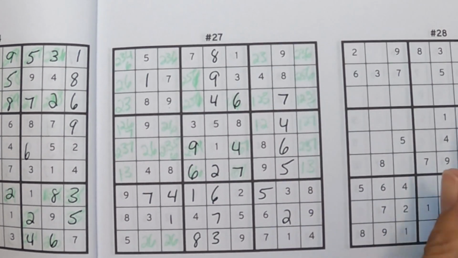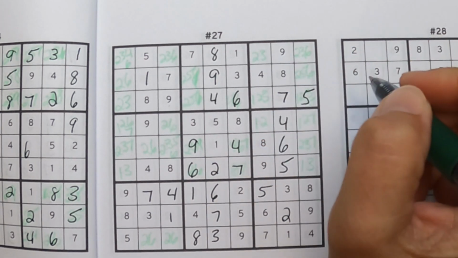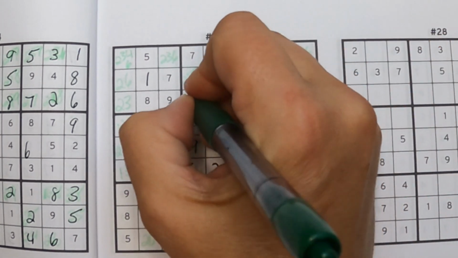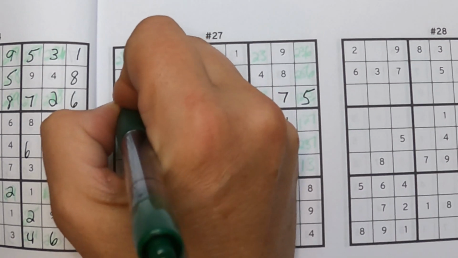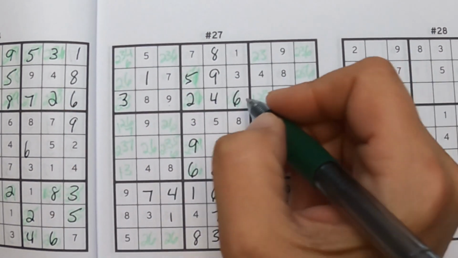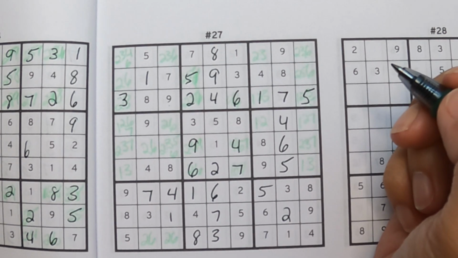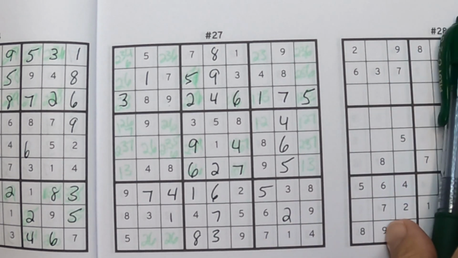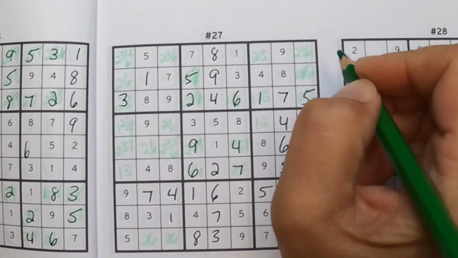Looks like in this box, the only place our 5 can be is here. That 5 makes this our 2, 5. 2 makes this our 3. The 2 and 3 make this our 1. So we'll do some cleanup, get rid of this 5.